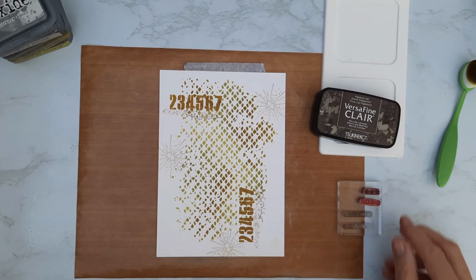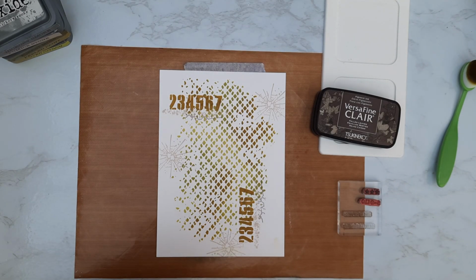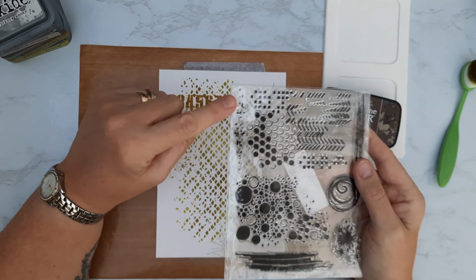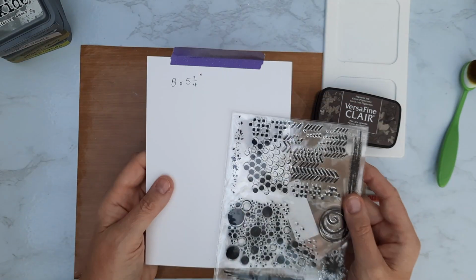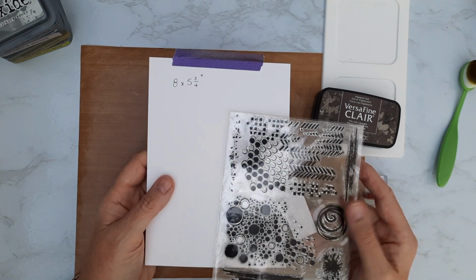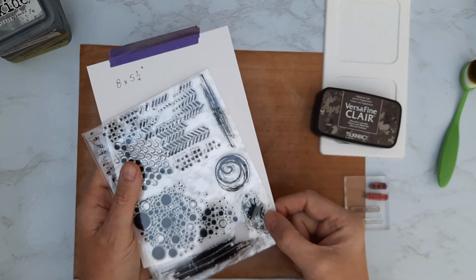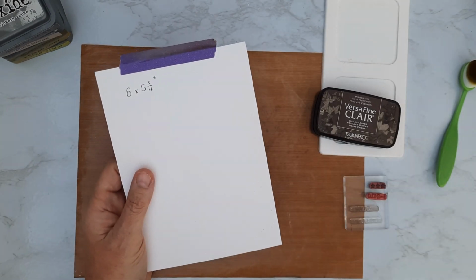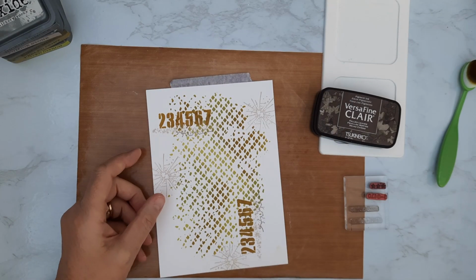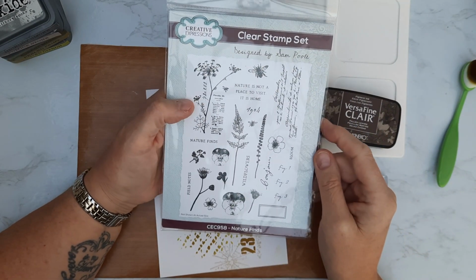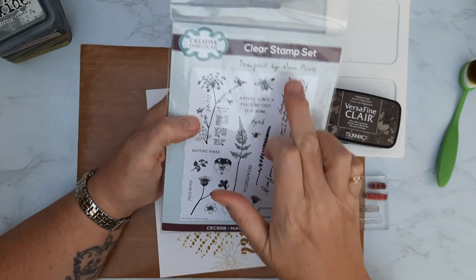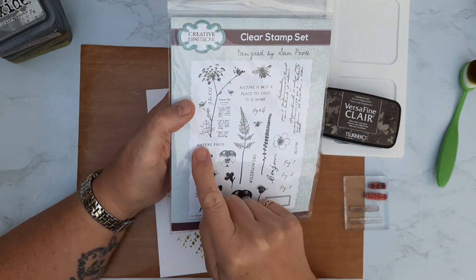So again, I've got some of the product out that I knew that I could reference for you. And this was the set that the little distress stamp was from. It's just got loads of different textures. I use this one quite a lot as well, and it's got a nice splatter in there. So again, as I said, I think that one's from Amazon. And then I've also got, this is an old set from Creative Expressions. It's called Nature Finds by Sam Poole. And again, I'm going to use some of the wording.